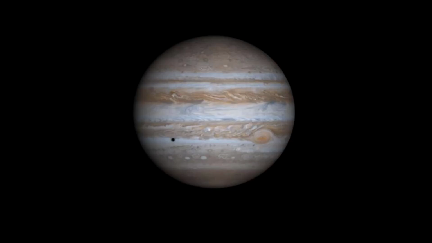This is a picture of Jupiter. You can see a black spot on there. That's the shadow of one of the Galilean moons, either Io, Europa, Ganymede, or Callisto. These are the ones Galileo discovered. You can't see the moon because wherever it is, it blends in with the surface of Jupiter. Most of Jupiter's other moons, 80 are known at present, are too small to see a shadow at this magnification.